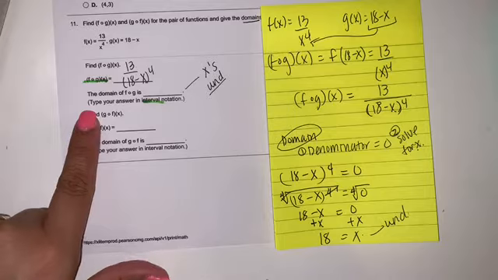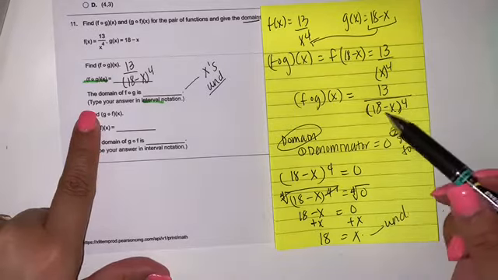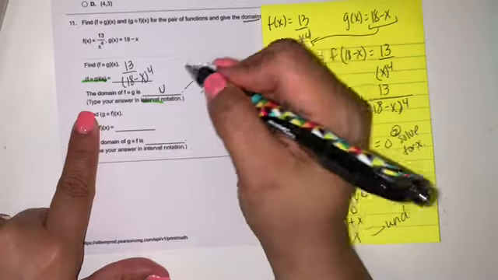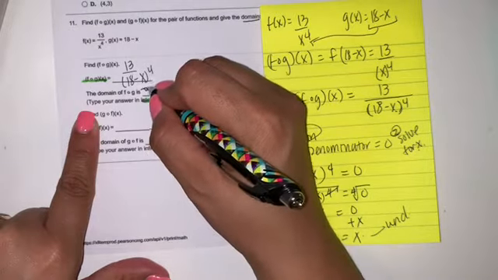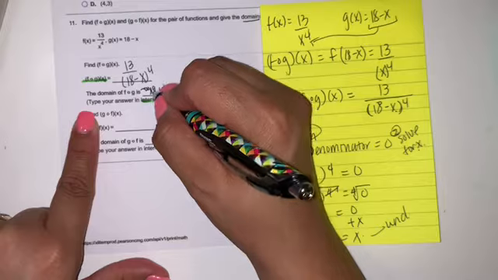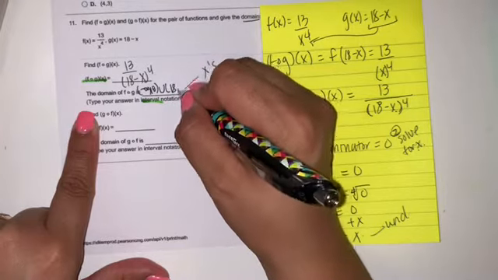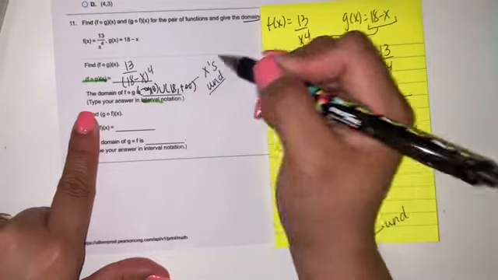So if I do this in interval notation, it's only undefined at 18. So it's going to be a union, negative infinity to 18, union 18 to positive infinity.